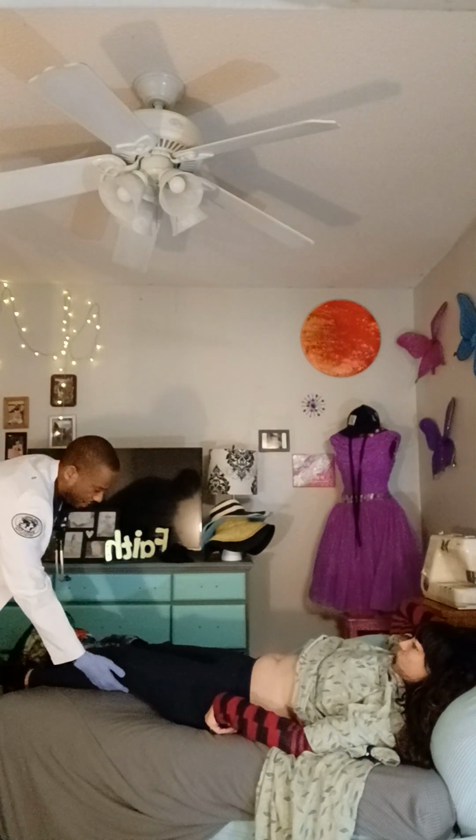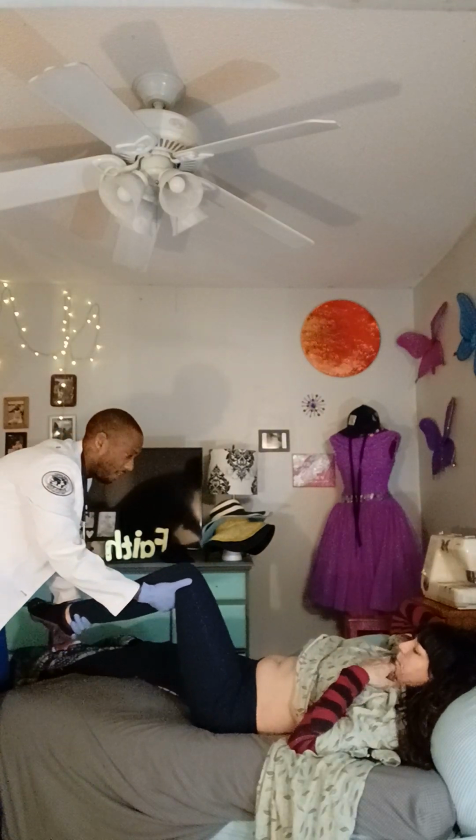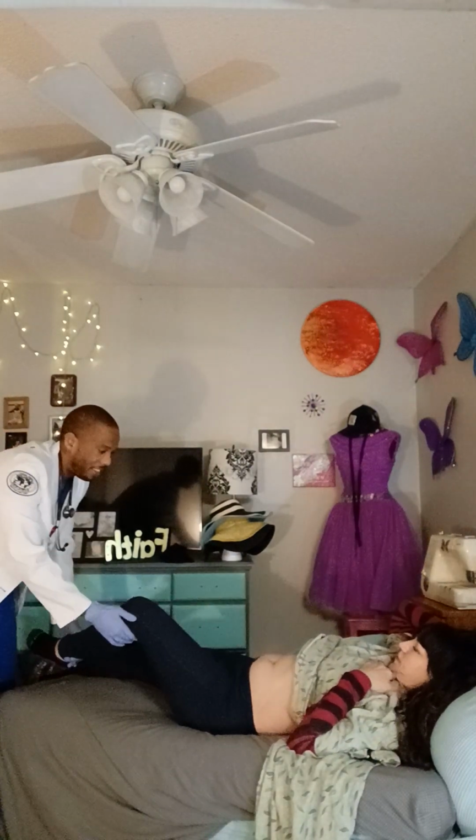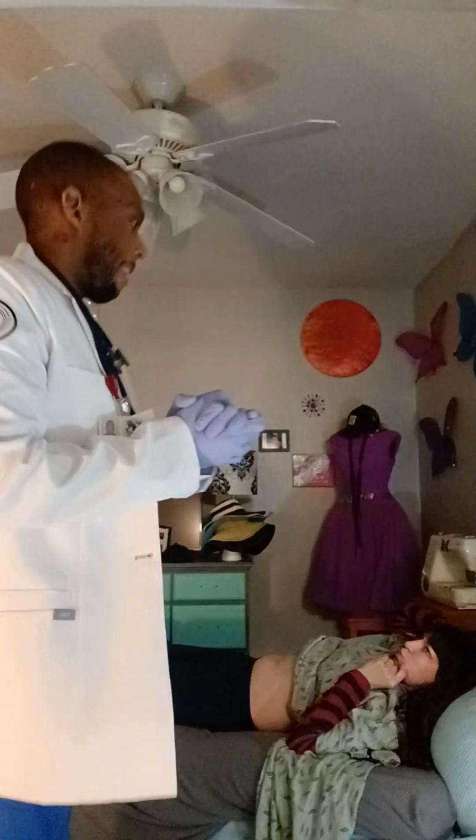We put one hand behind the patient's knee and one on the ankle, and we do an internal rotation here. Any pain or discomfort there? If the patient experiences pain in the right lower quadrant, that could also indicate appendicitis.